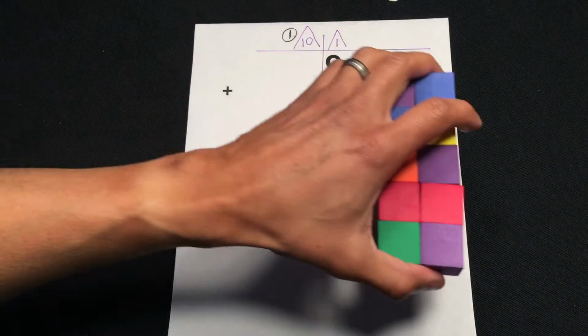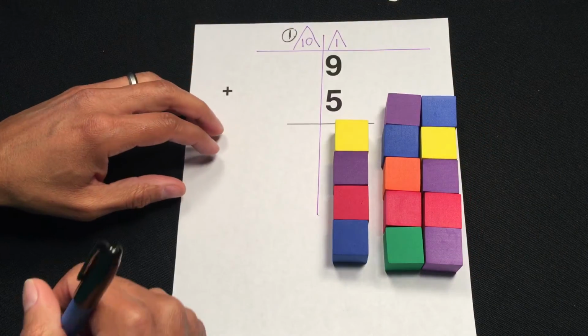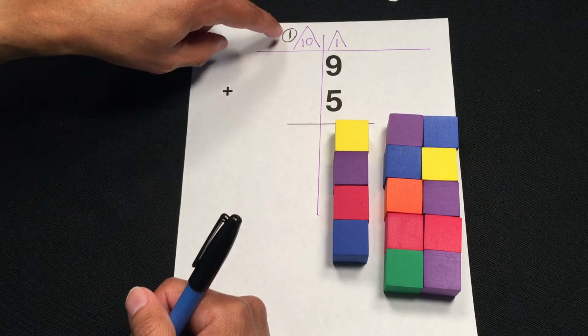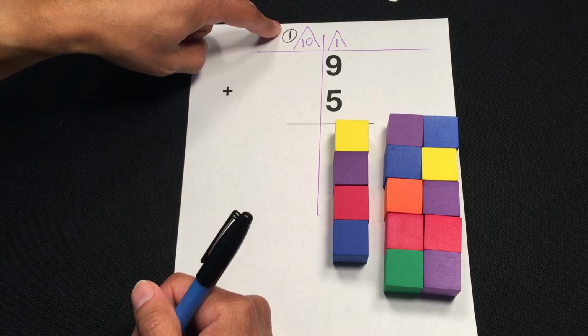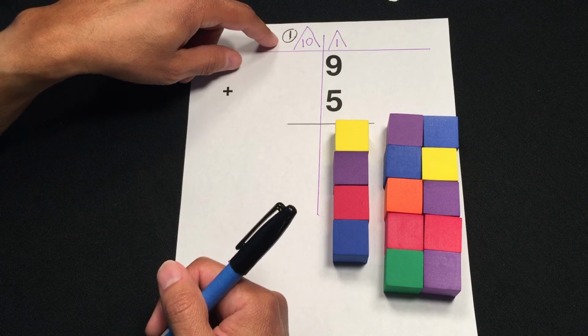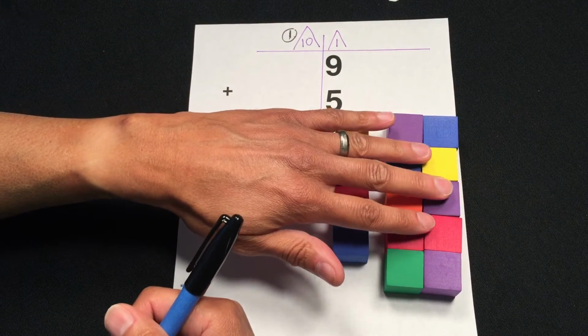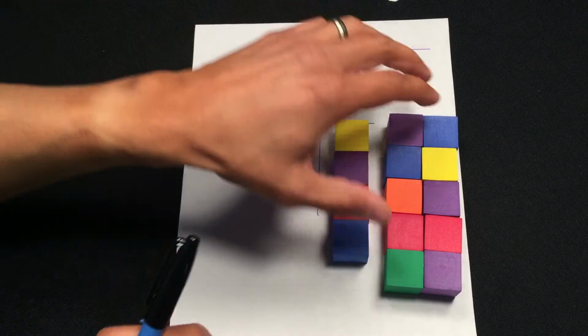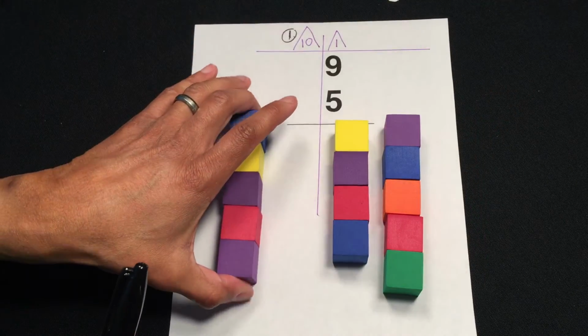What we oftentimes will do in Common Core is the same thing. This is called carrying. Carrying is just a different term for what we now call regrouping. So as you can see, there's 10 blocks here, and 10 actually can't be in the ones house. So we're going to take this 10 and put it right over here.